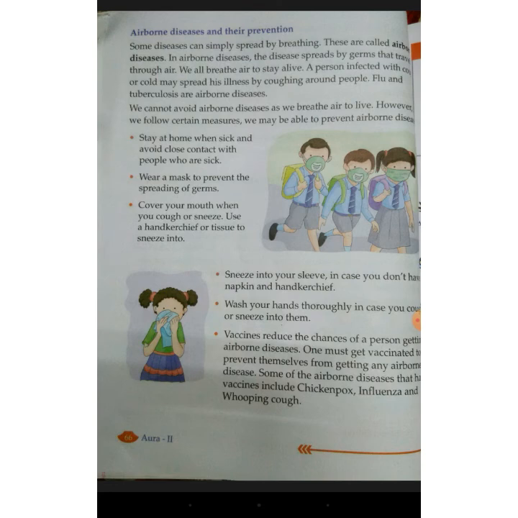Sneeze into your sleeve in case you don't have a napkin or a handkerchief with you. We should wash our hands thoroughly if we cough or sneeze into them. Vaccines reduce the chances of a person getting airborne diseases. One must get vaccinated to prevent getting any airborne diseases. Some of the airborne diseases that have a vaccine include chickenpox, influenza, and whooping cough.